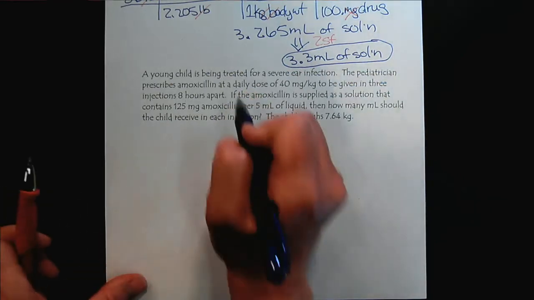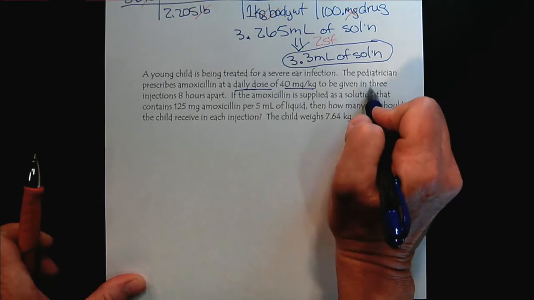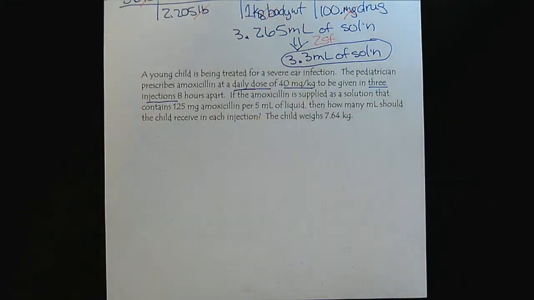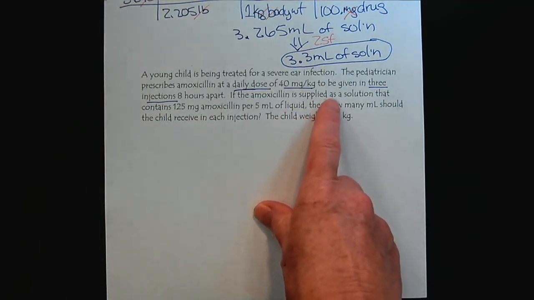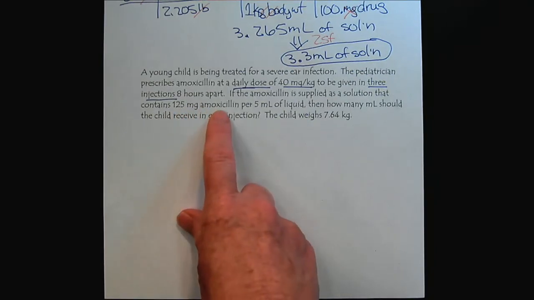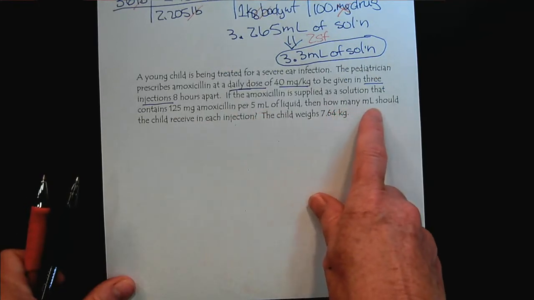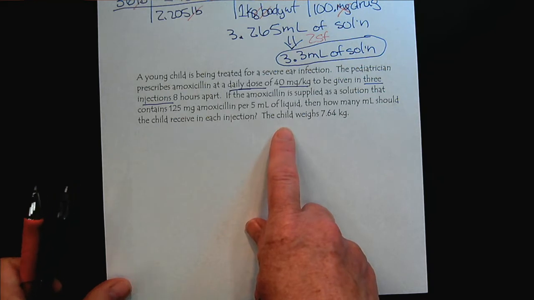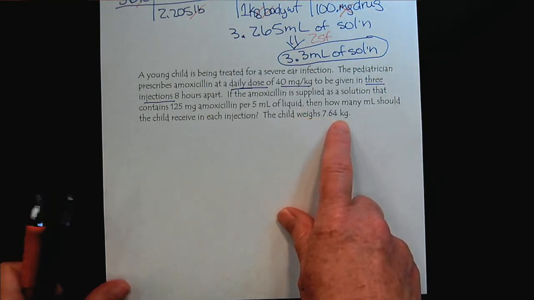The thing to keep in mind here is this is the daily dose, but notice it's going to be divided into 3 separate injections. If the amoxicillin is supplied as a solution that contains 125 milligrams of amoxicillin per 5 mL of liquid, then how many milliliters should the child receive in each injection? The child weighs 7.64 kilograms.